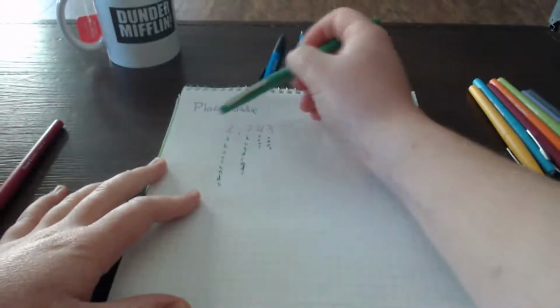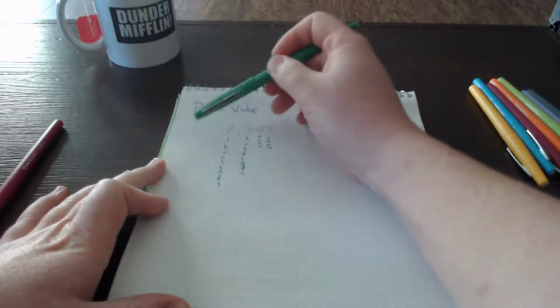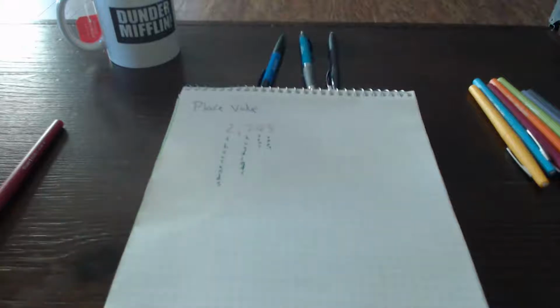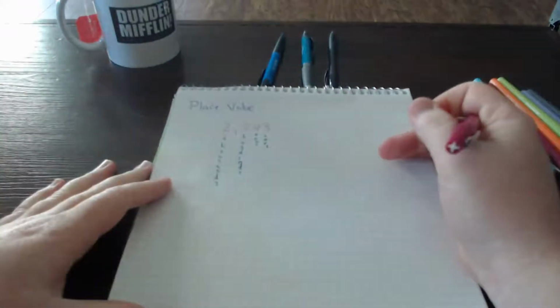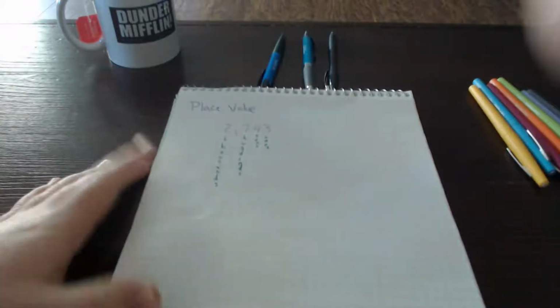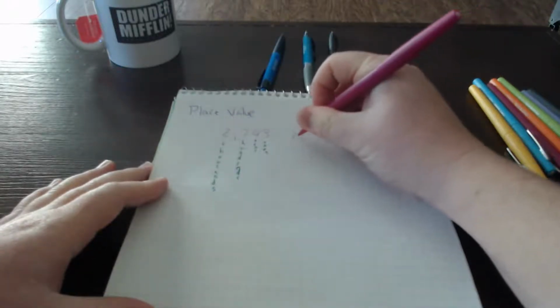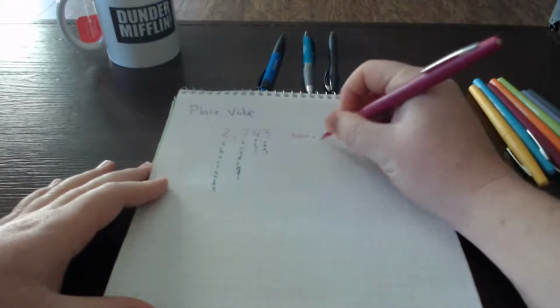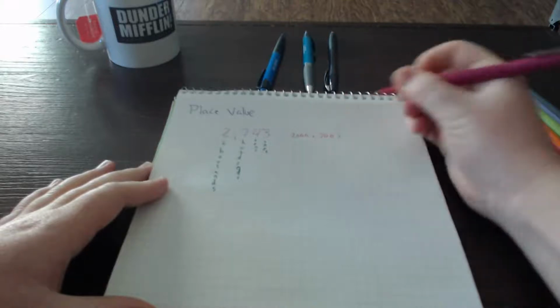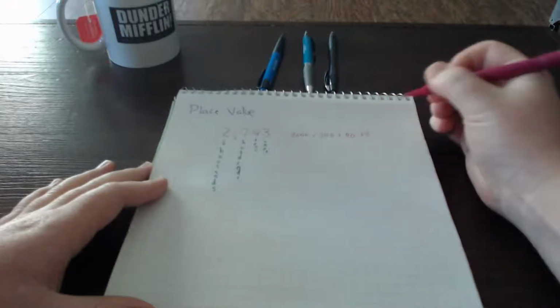If I had other numbers, if I had a 1 here, the 1 would be in our 10,000s, and if there was another one, it'd be in our 100,000s, and then millions. Forever and ever, we'll be working with that. Now, if I wanted to write this number in expanded form, I'm going to start with the 2. The 2 is in the thousands. I'm going to write it as 2,000, and then add 700 because we have 7 hundreds, and then 4 tens, which gives us 40, and 3 ones, which gives us 3.